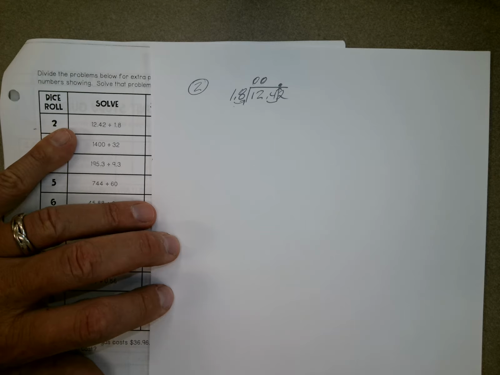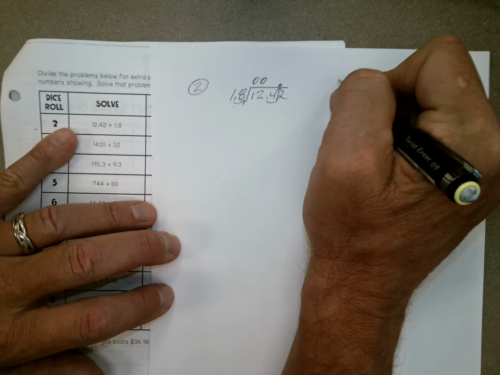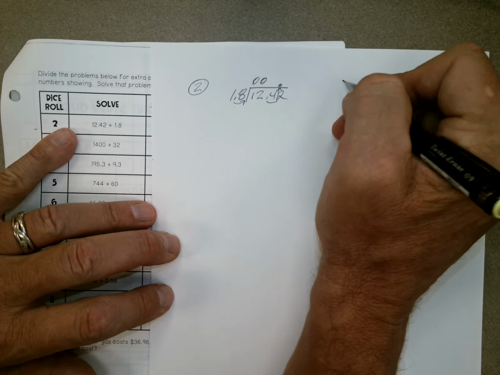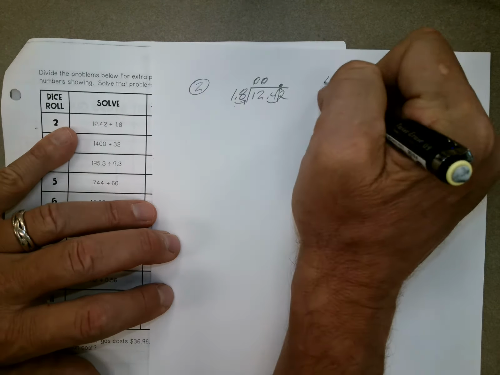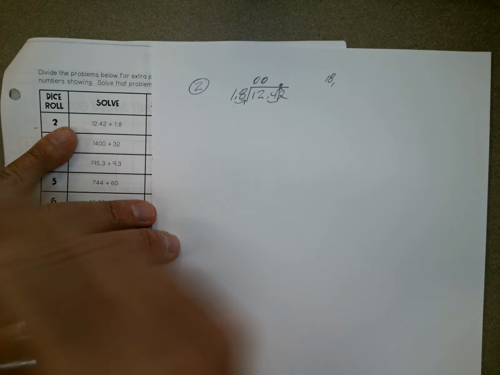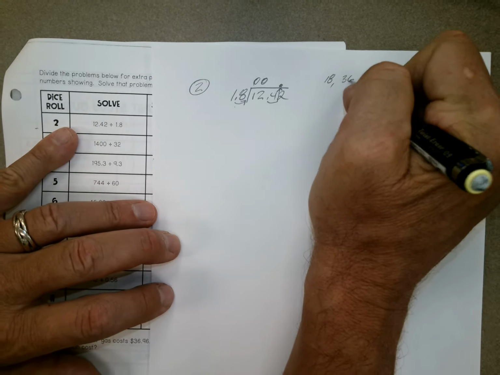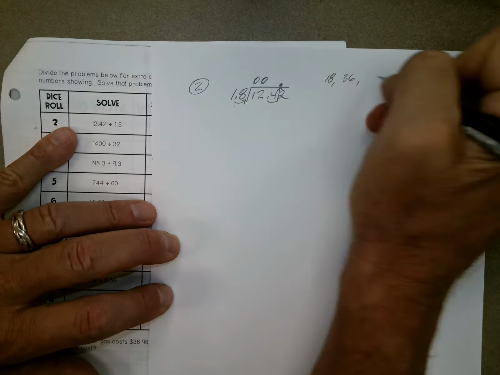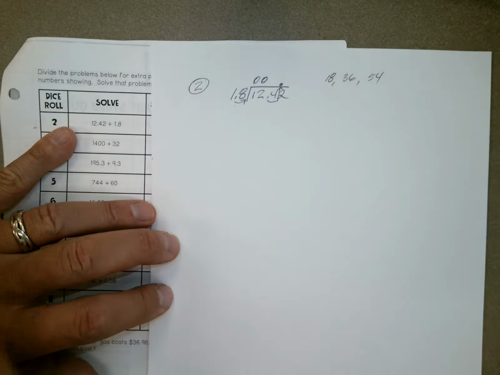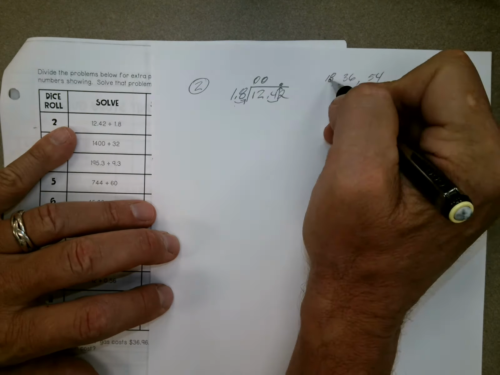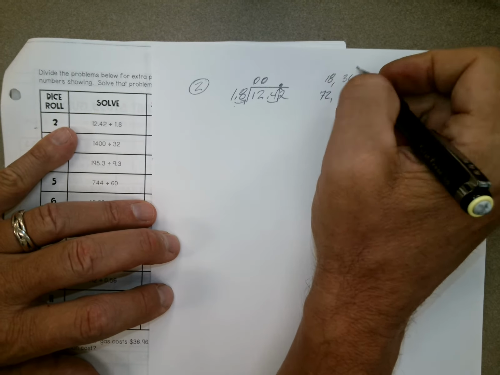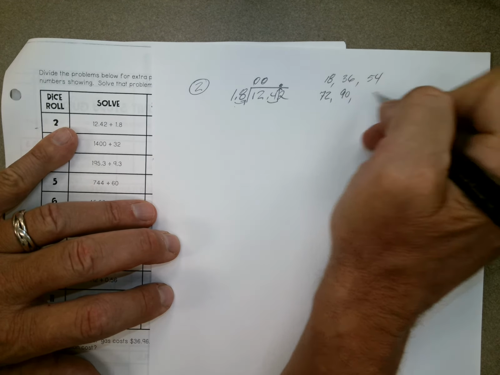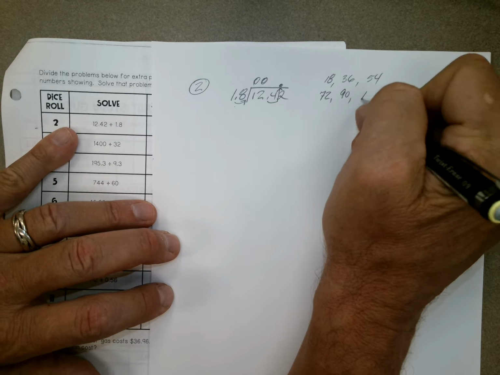So what I'm going to do is put a little bit of trial and error here. Sometimes I just list the multiples of 18. 18 times 1 is 18, times 2 is 36, 18 times 3 is 54, times 4 is 72, times 5 is 90, and times 6 is 108.